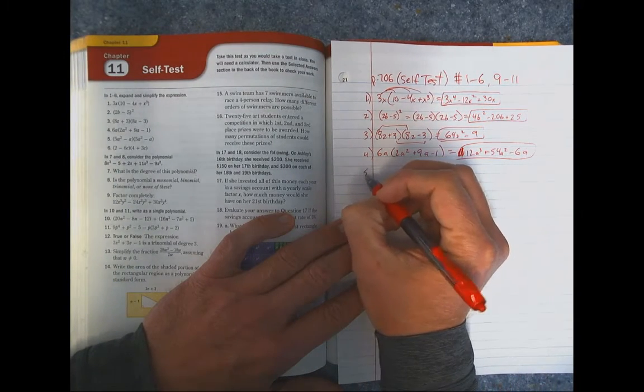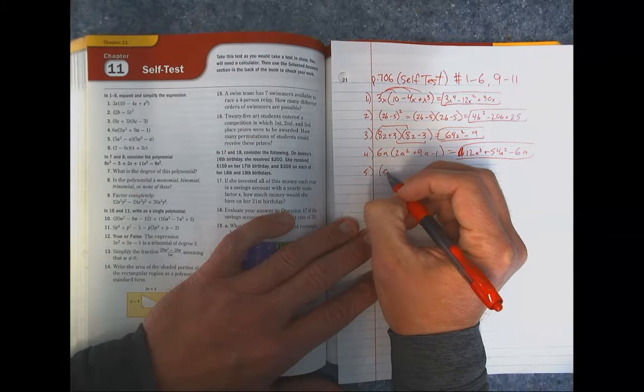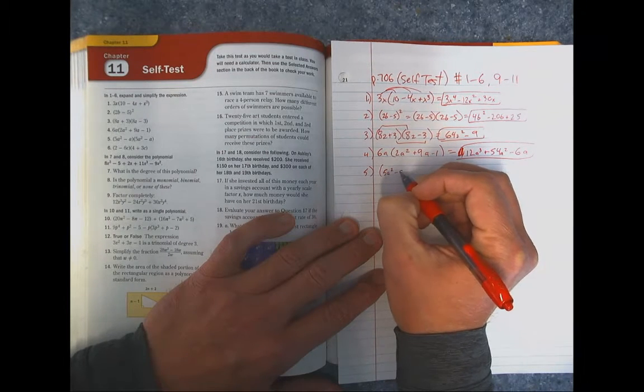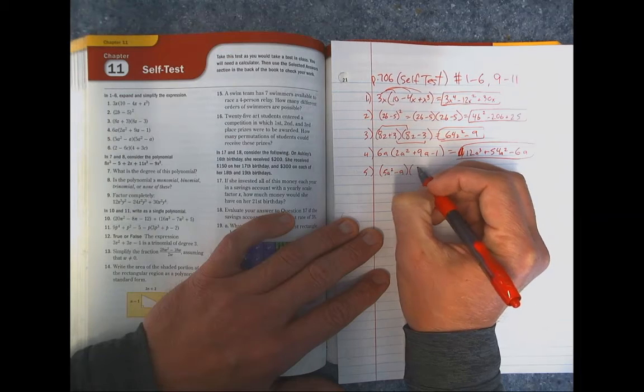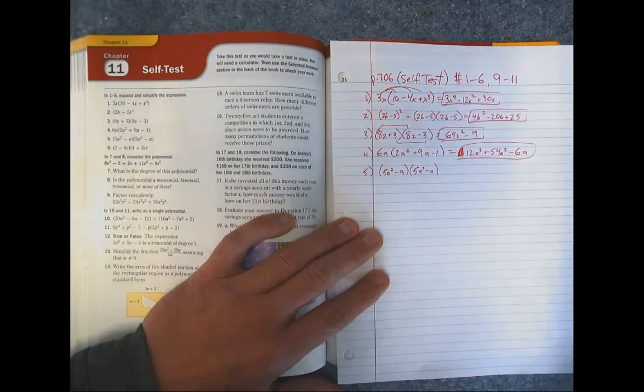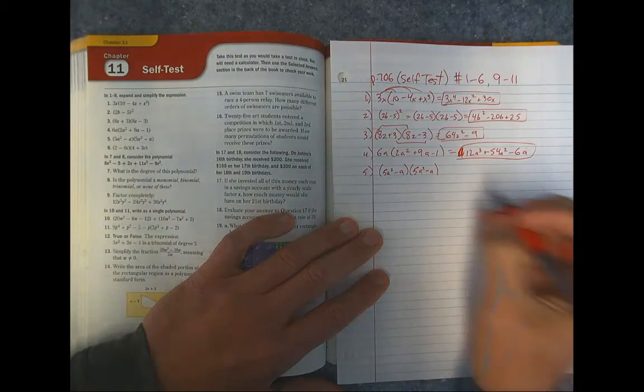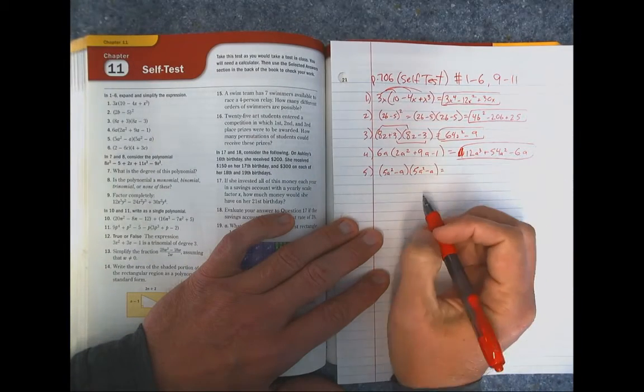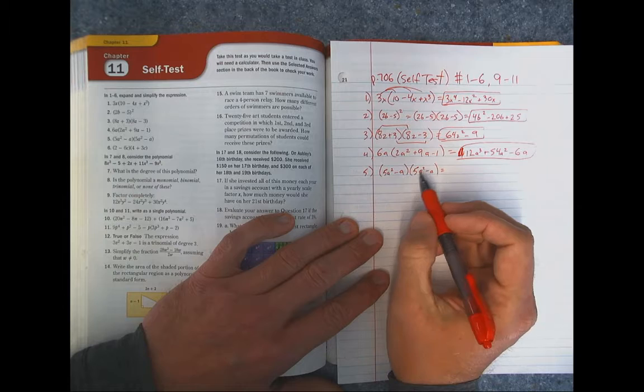Number 5. So this is a special case and it's squared. So it's not a plus and a minus. So I will have a middle term. I could use the shortcut here if I wanted to.